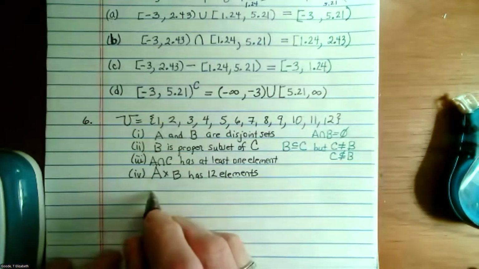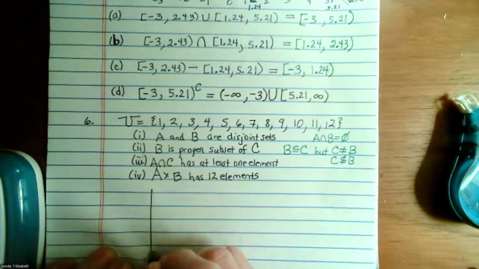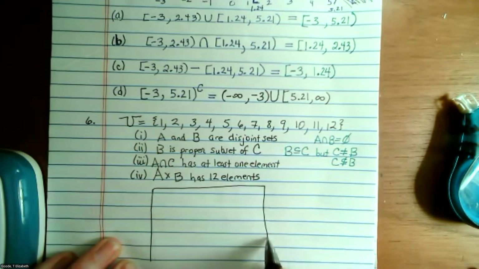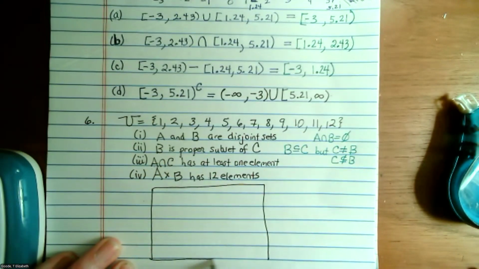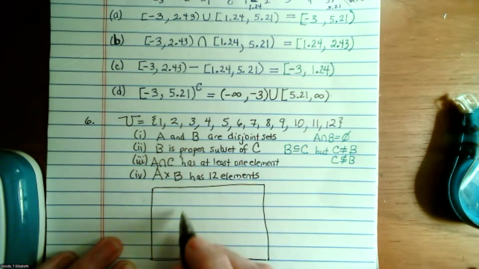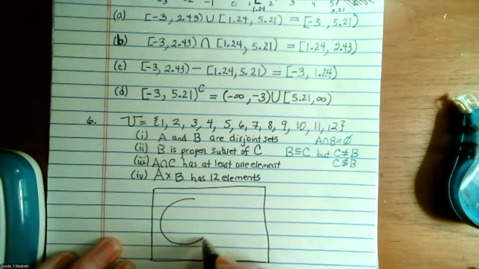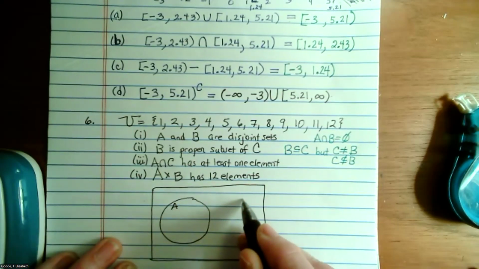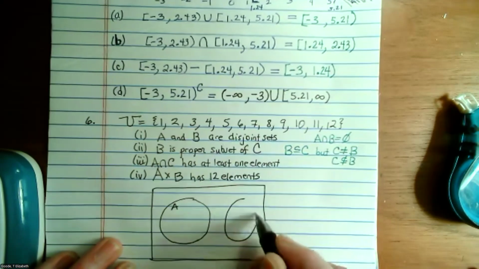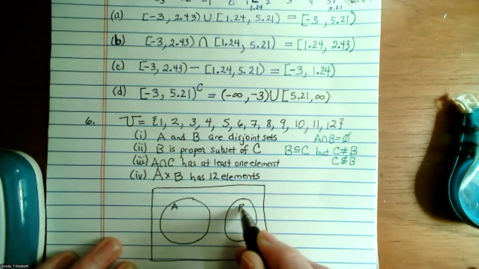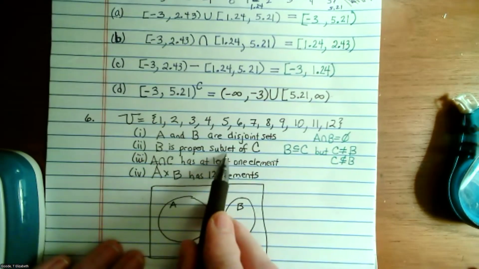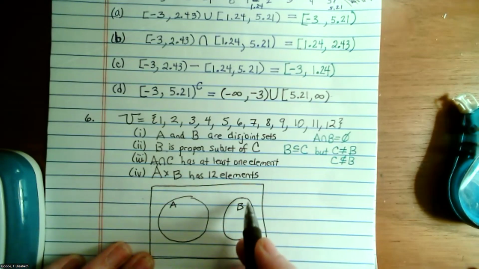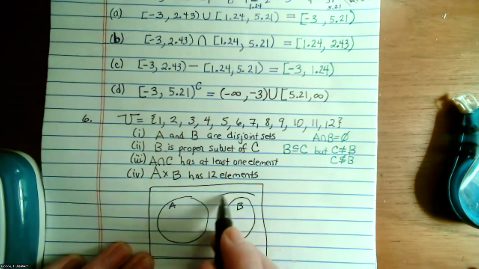So if we draw a picture to try to help ourselves, A and B can't share any elements. So we could put A here and B over here. I'm making B a little smaller because B's got to be a proper subset of C. So B's got to be completely contained in C.